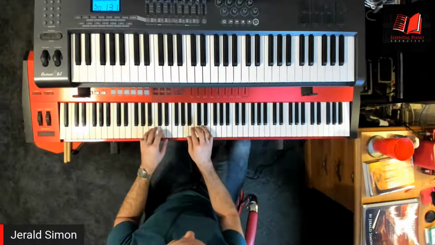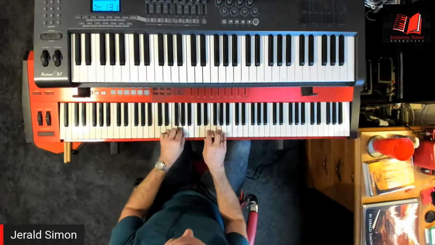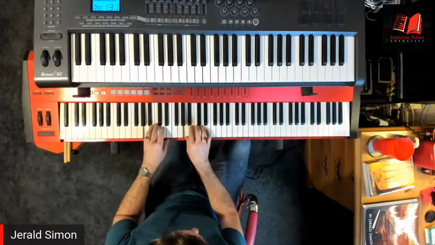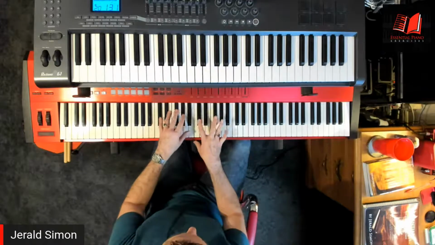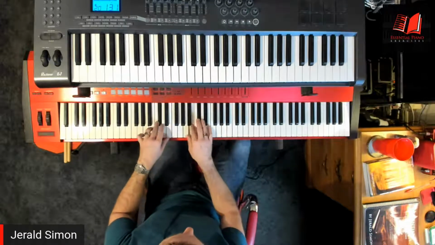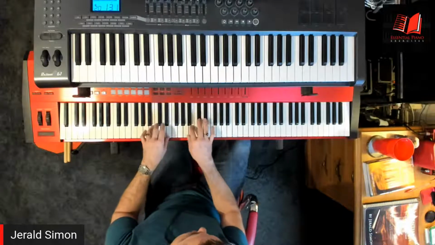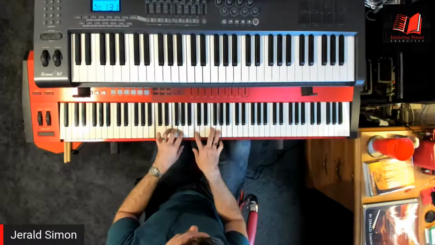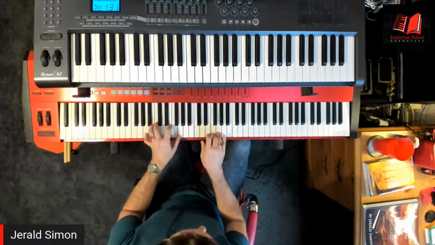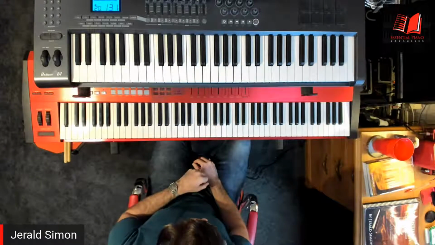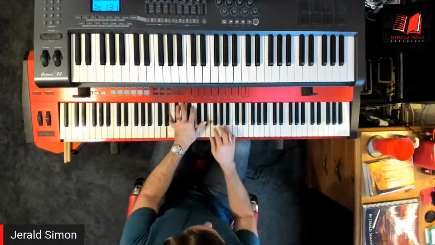Natural minor, relative to C major. This is A minor. Well, I took my 3rd, my 6th, and my 7th down half a step from the key of A major. That's Aeolian mode.